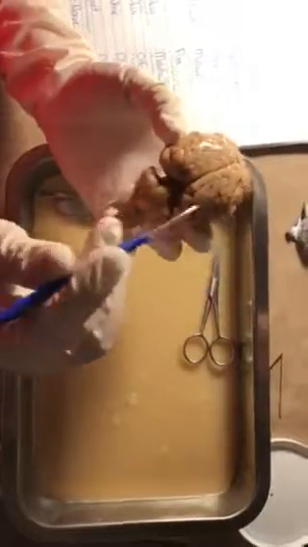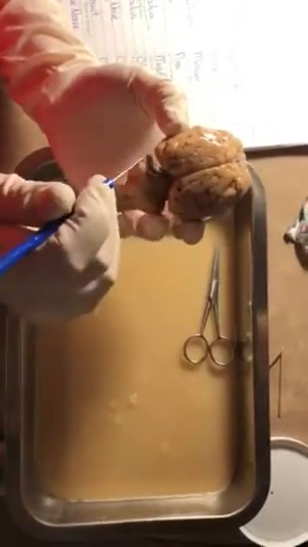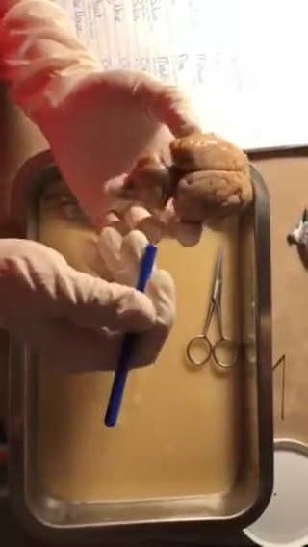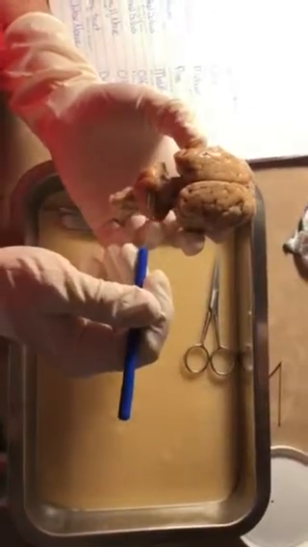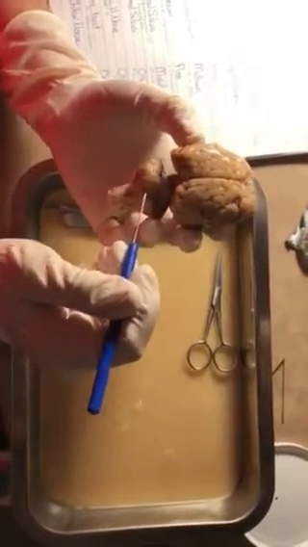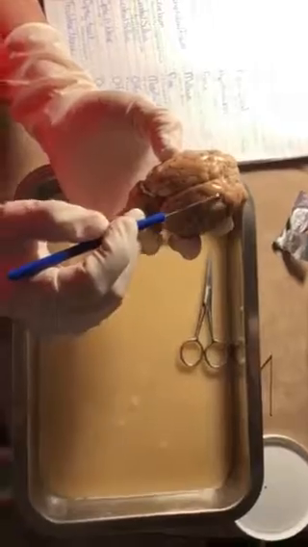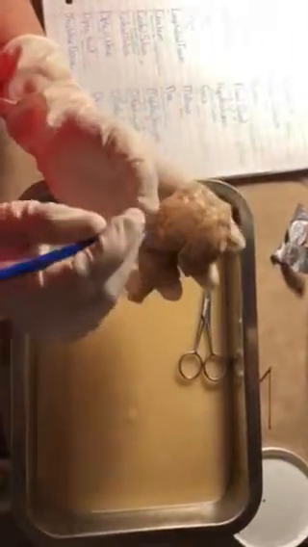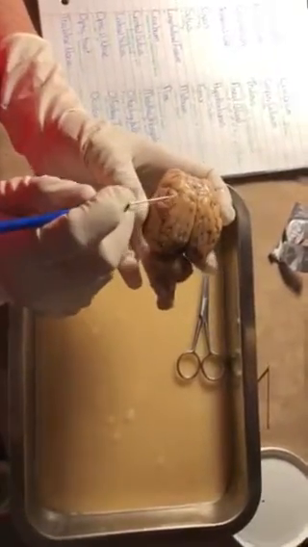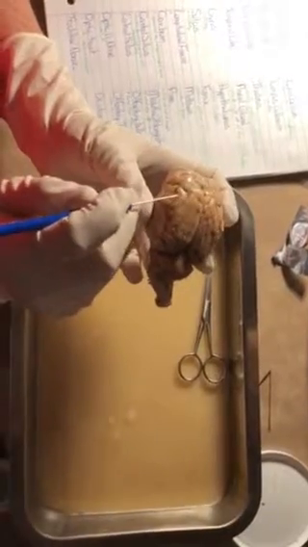Right here we have the transverse fissure, and that separates what they call the small brain or the cerebellum from the cerebrum. We have the gyrus and the sulcus here, the gyrus and then the sulcus.